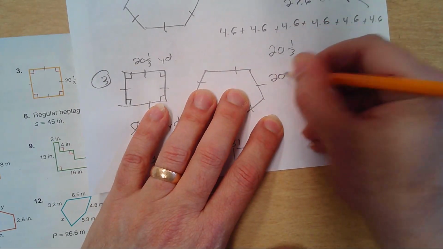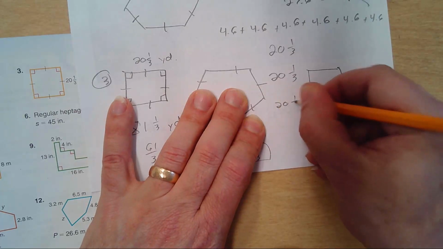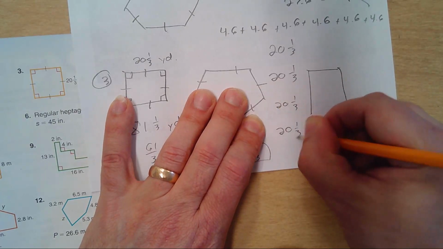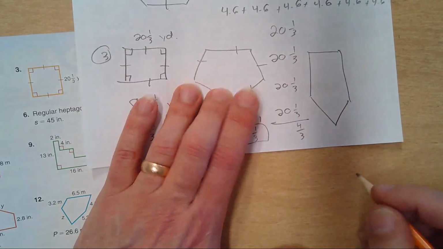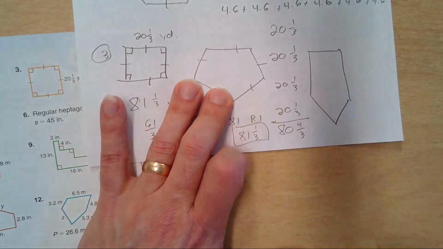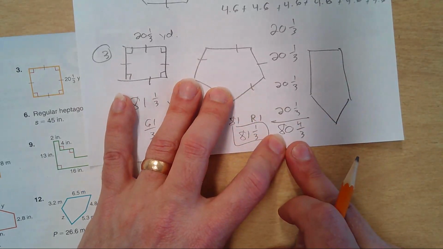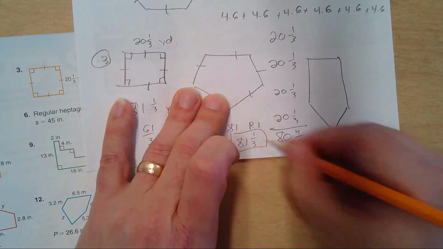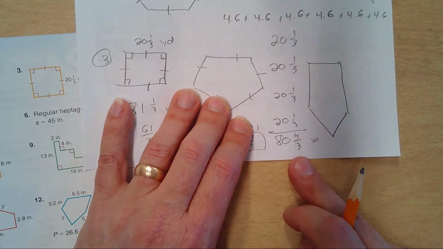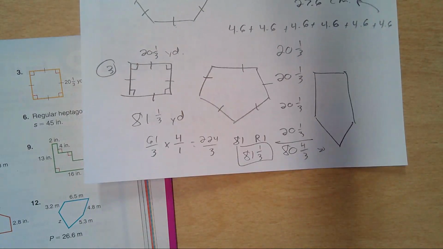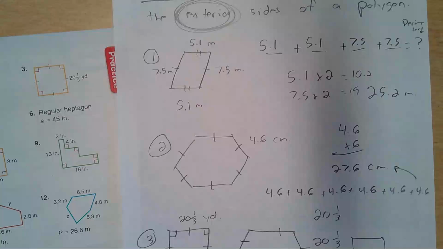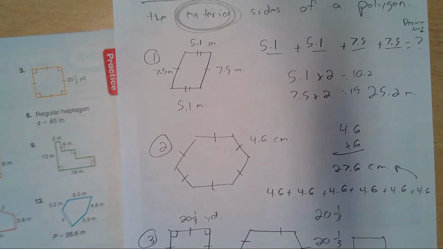If it's easier this way for you, do it like that. Add the fractions, then the 20s, 80 and 4/3, and simplify back to 81 1/3, as an addition problem. Make sense? Okay.